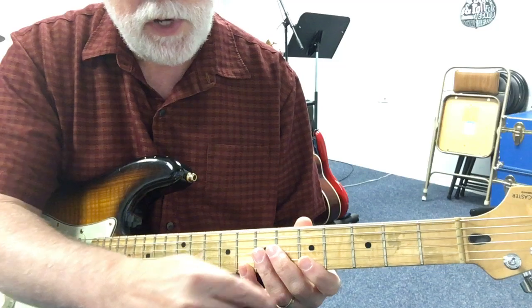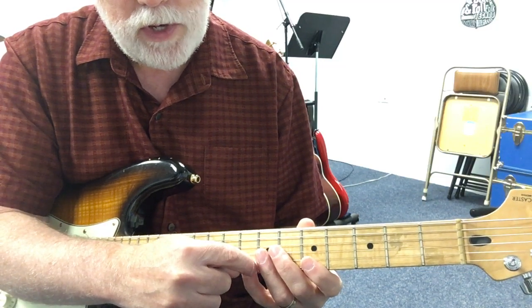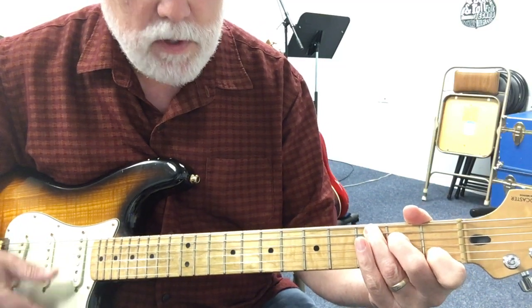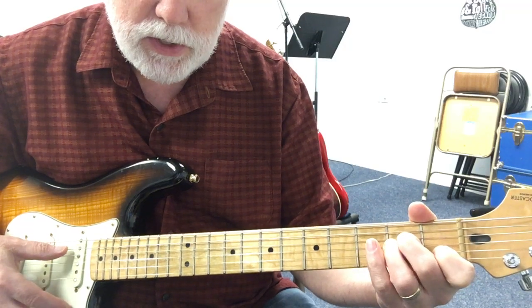So the sound of those notes is going to change depending on whether there's a C chord playing against it or an A minor playing against it.